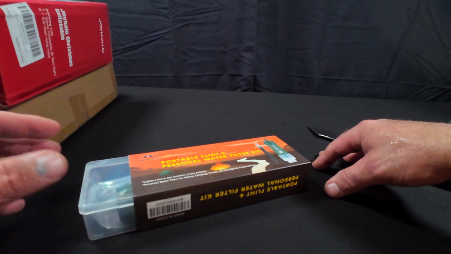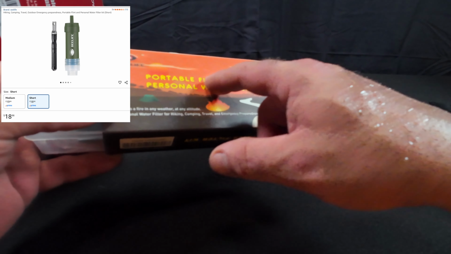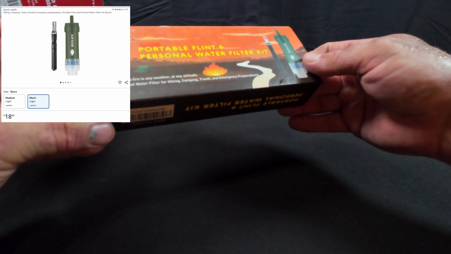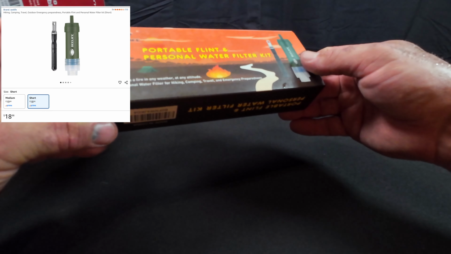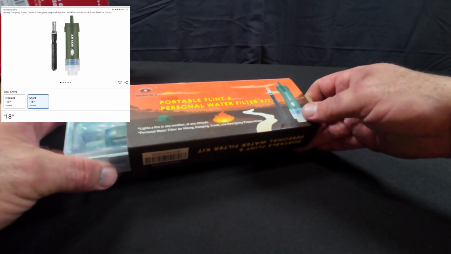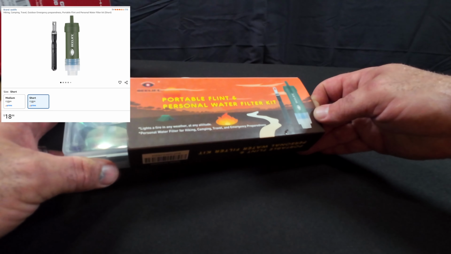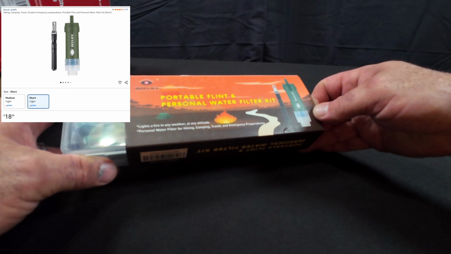All right, this is Sea Life or Bee Life. I guess it's Sea Life Portable Flint Personal Water Filter Kit. Lights a fire in any weather at any altitude. There's no way I'm testing that. Personal water filter for hiking, camping, travel, and emergency preparations. So let's see what we got here.